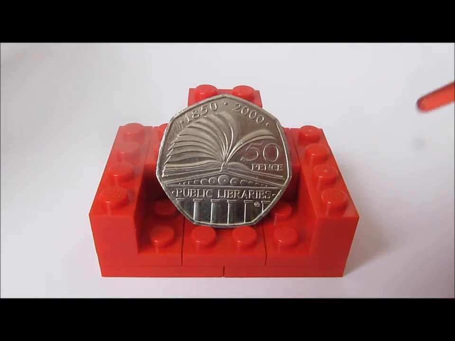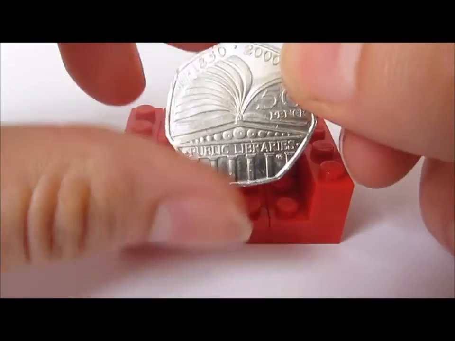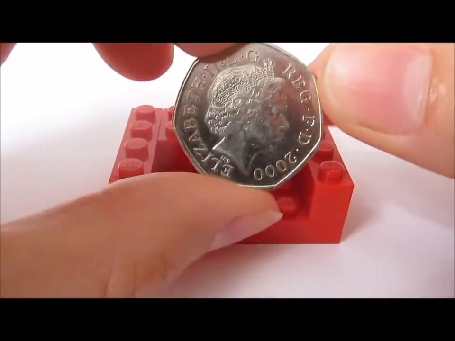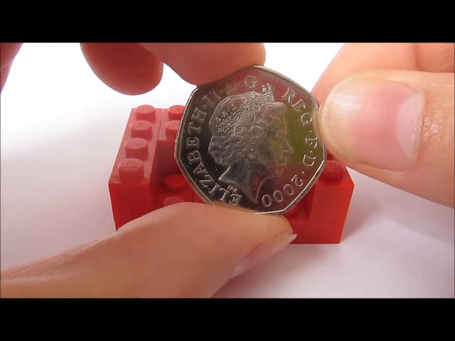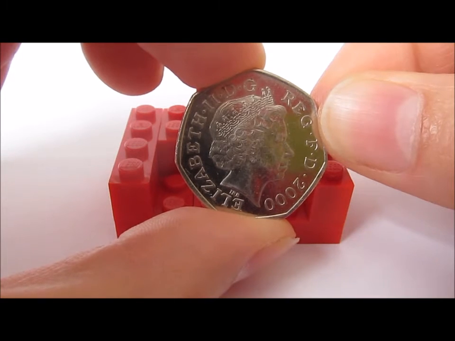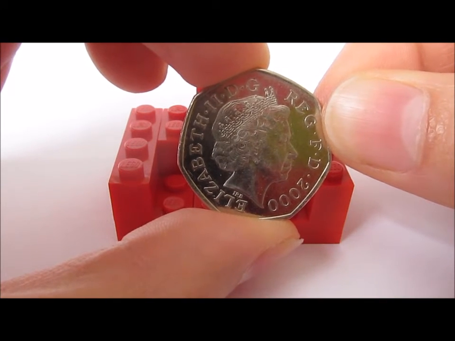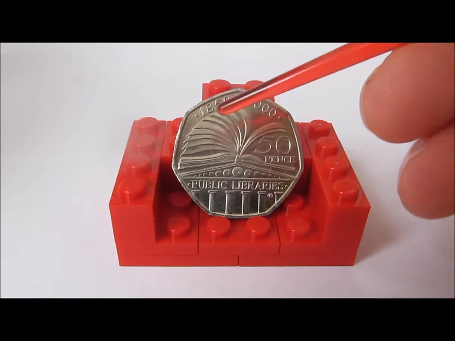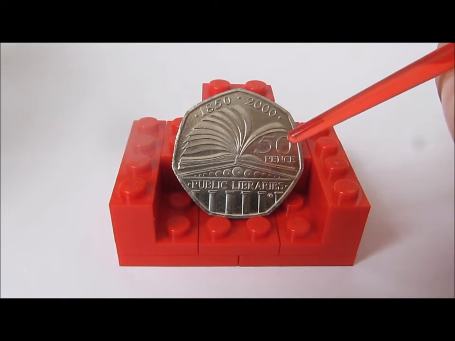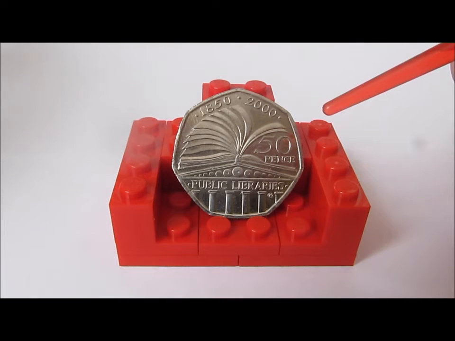So anyway, let's actually have a look at the coin itself. I'm going to start by just picking it up and turning it over. And as you can see here, we've got Queen Elizabeth II by Ian Rank Broadley. As usual, I'll post a link below to the video where I've covered off the portraits of Queen Elizabeth II on currency.